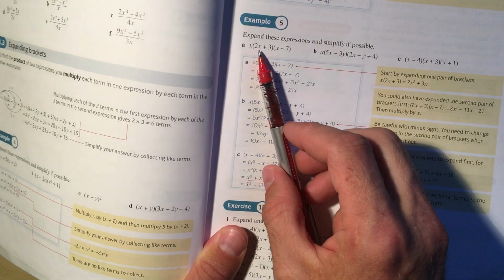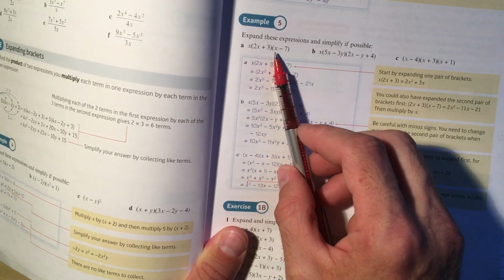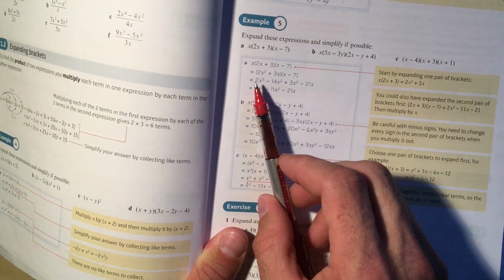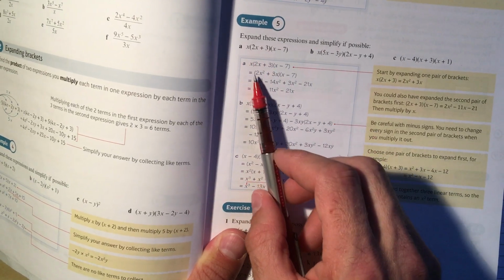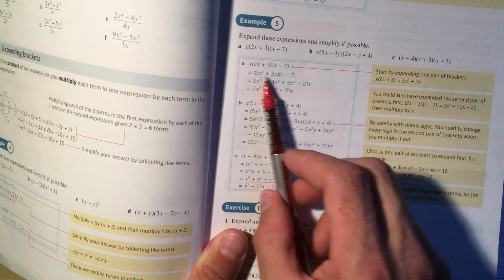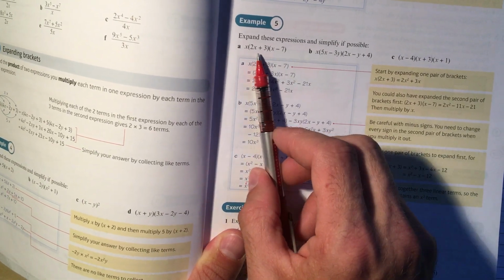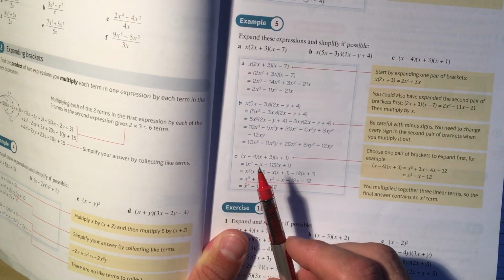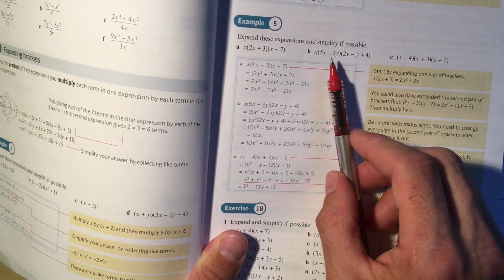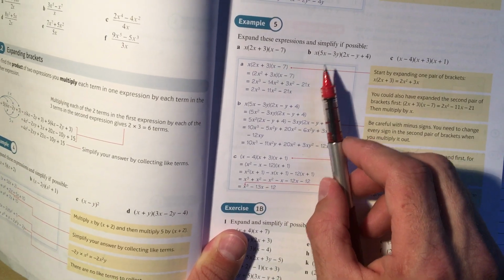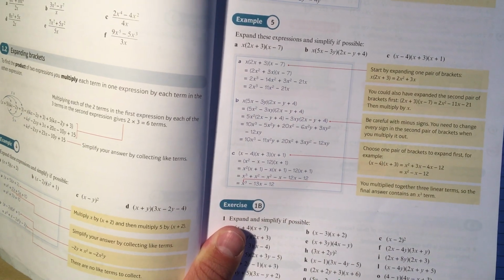Example 5, not a lot to add here. This is x times 2x plus 3 times x minus 7. So you could do it the way they've done in the book and do the x times the 2x plus 3 first of all, and then times the double brackets together, or you can times the double brackets together and then times by the x. If there's 3 terms in one of the brackets, just remember, the straightforward rule, everything in the first bracket times everything in the second bracket, okay?